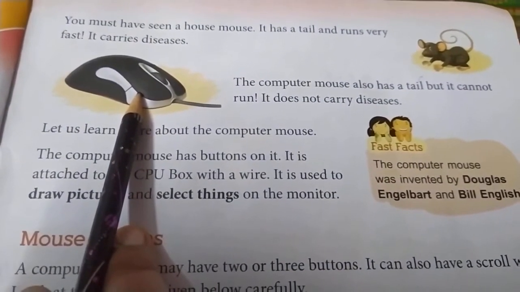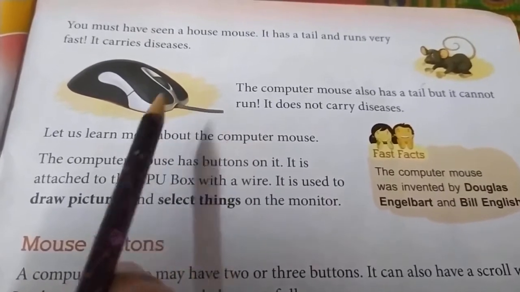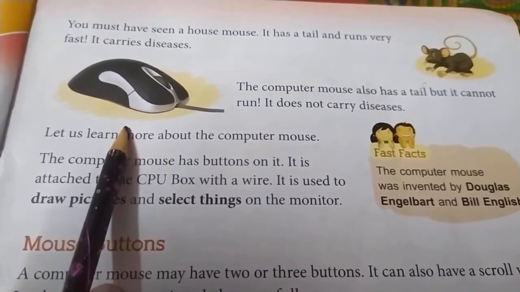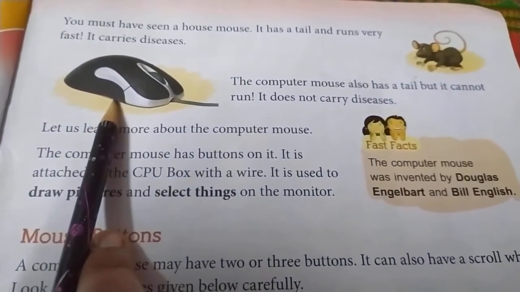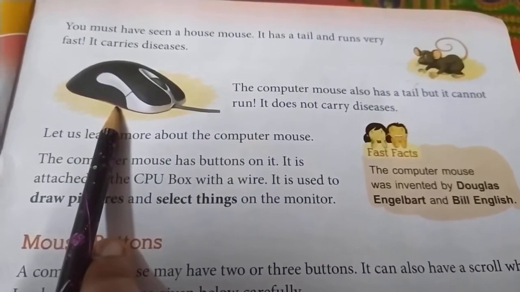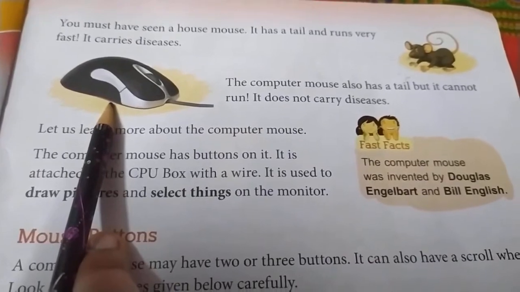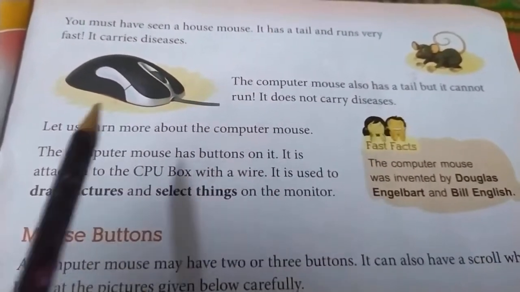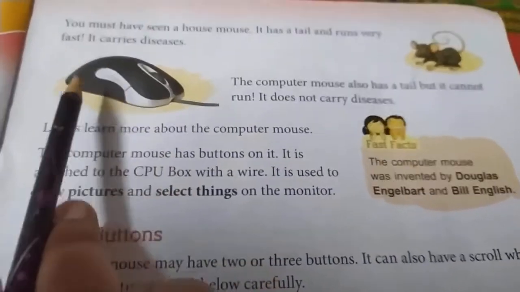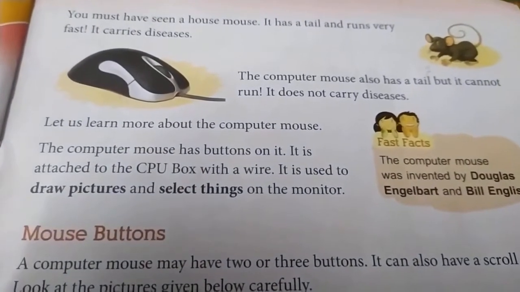It has a tail. This is the tail, but it cannot run, and it does not carry any disease like this harmful mouse. Okay, now in this chapter we will learn about this computer mouse.